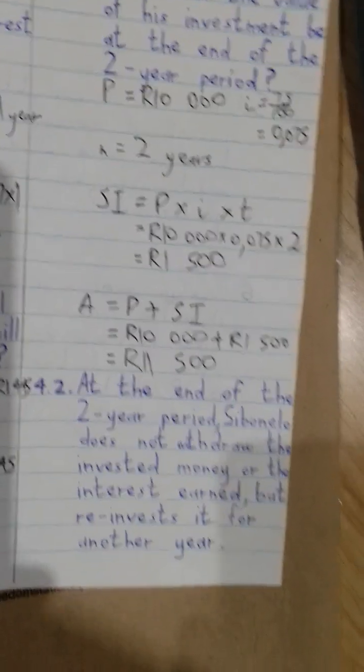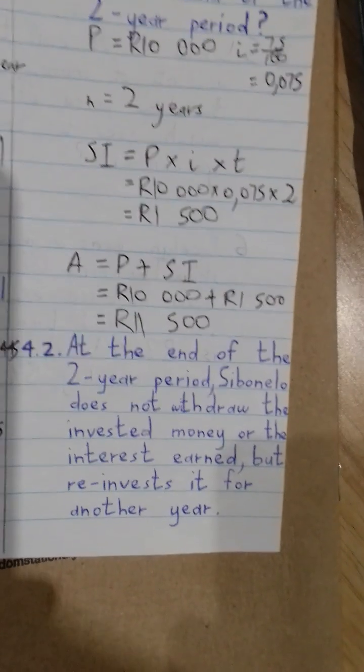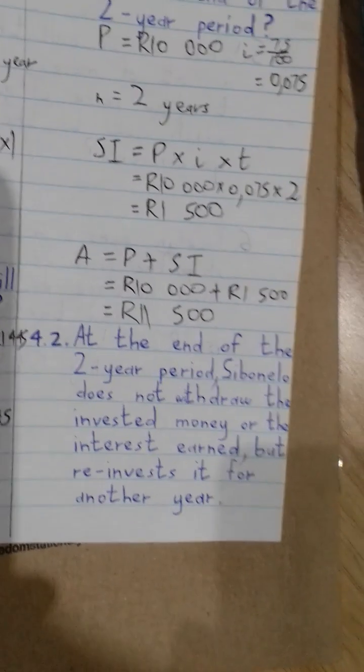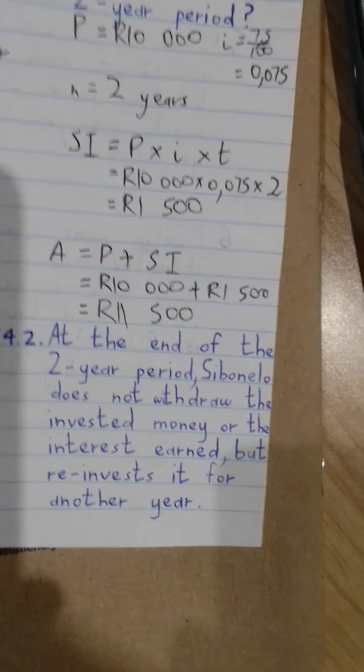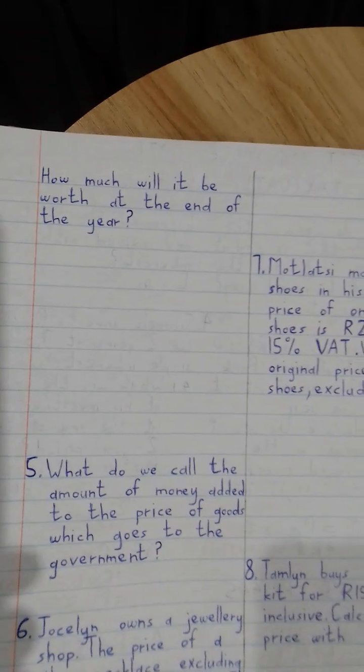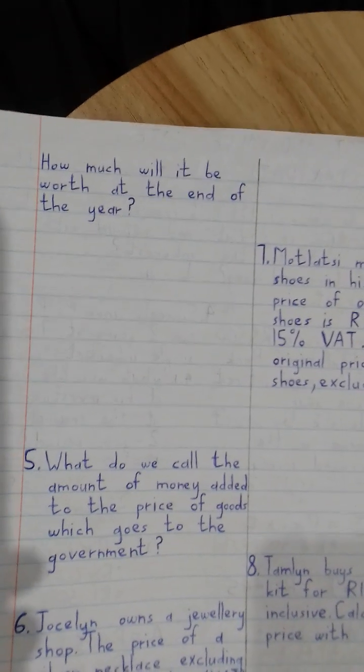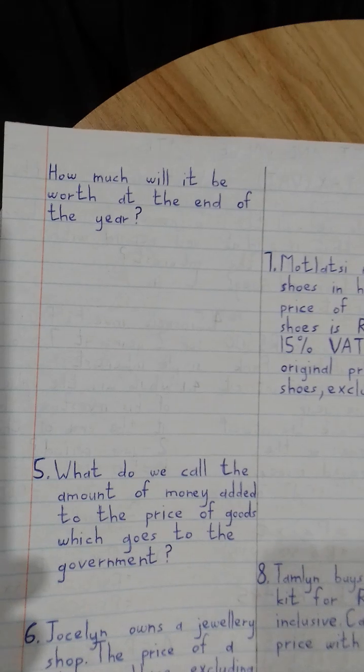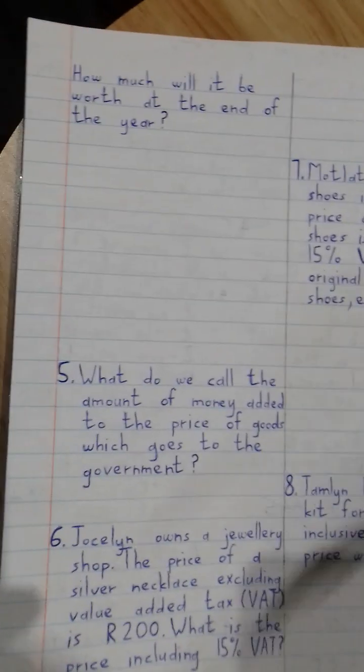So 4.2 states, at the end of the 2-year period, Sibonelo does not withdraw the invested money or the interest earned, but reinvests it for another year. Then the question states, how much will it be worth at the end of the year? So now things have changed, right?